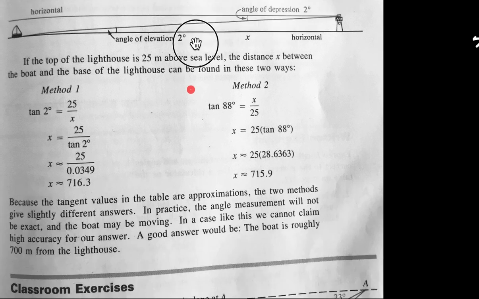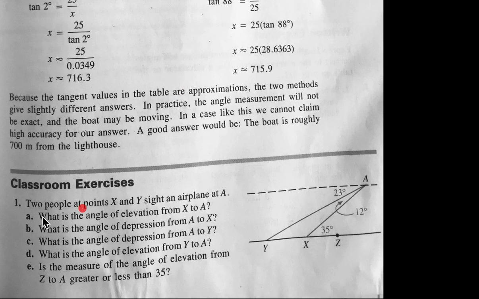The first one is a little bit strange. All they want to know is whether they're angles of elevation or depression. So let's just whip through that real quick. So what is the angle of elevation from X? Oh no, it's the next one. Okay, so we want to know what is the angle of elevation from X to A. So it's the angle of elevation from this horizontal line right here.